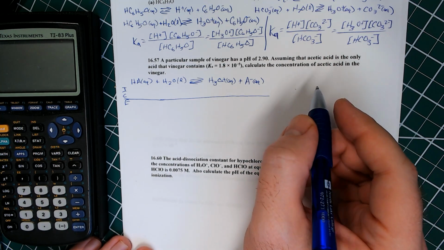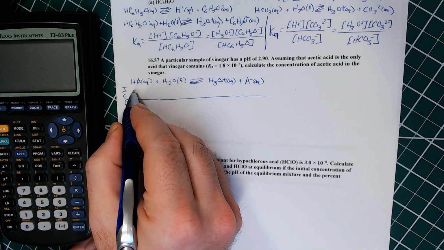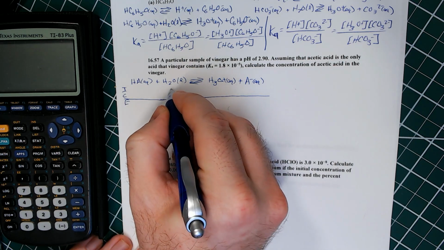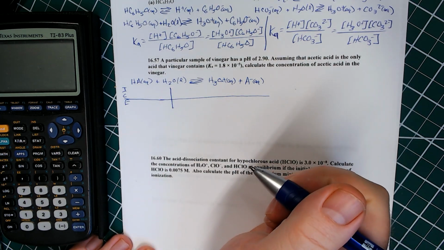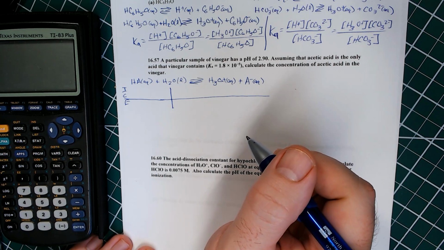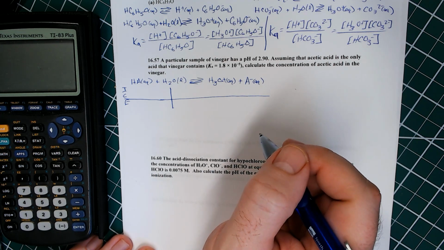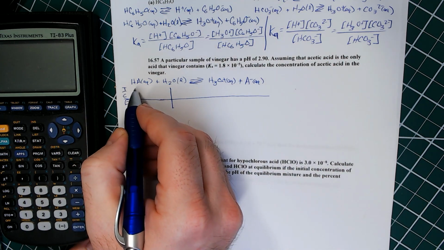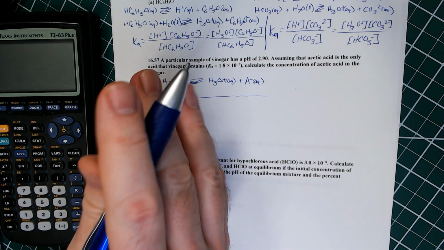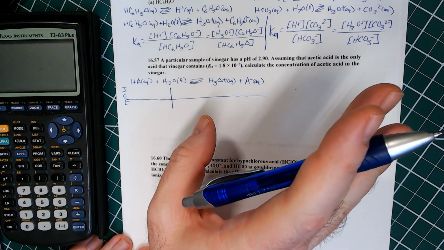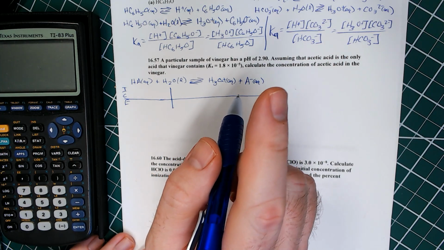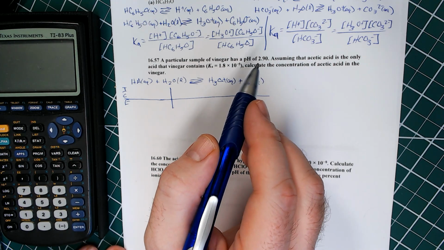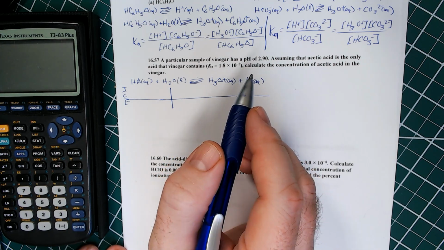Okay, so we need to put in a variable for HA. For water, I'm just going to put a line there to indicate that we don't need to write values for the water. Water is the solvent, and so we don't need to worry about that. But for HA, we need a variable. I don't want to use the letter X, because I like to use the letter X for something else.